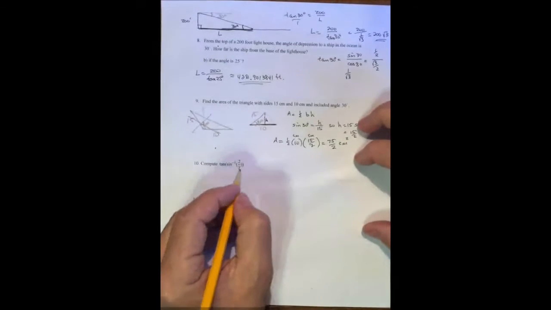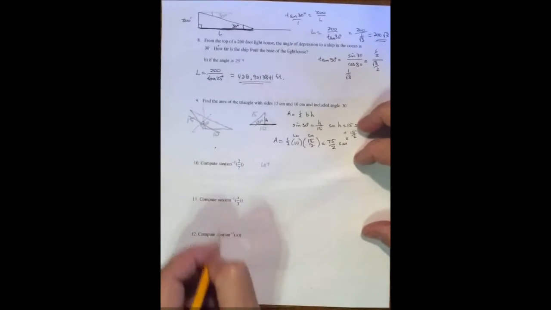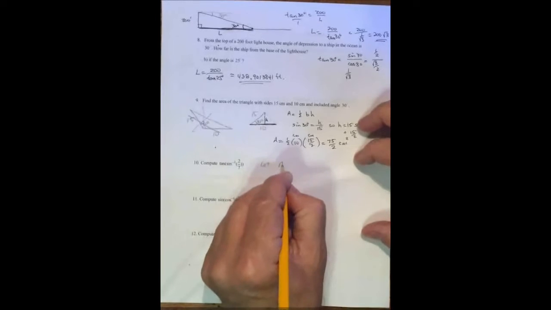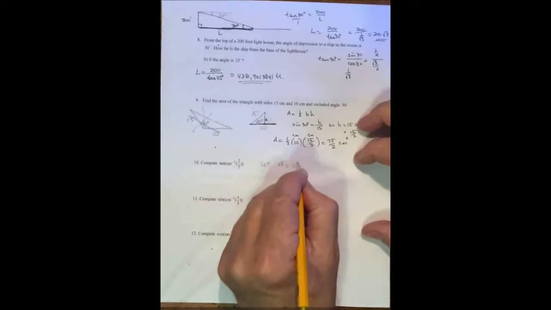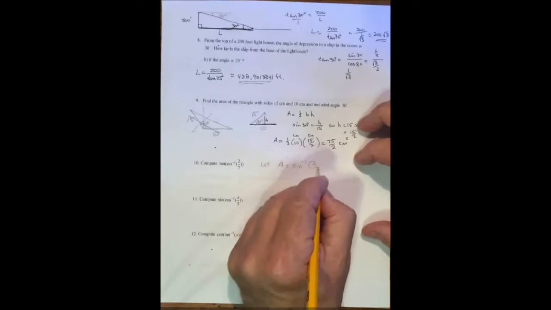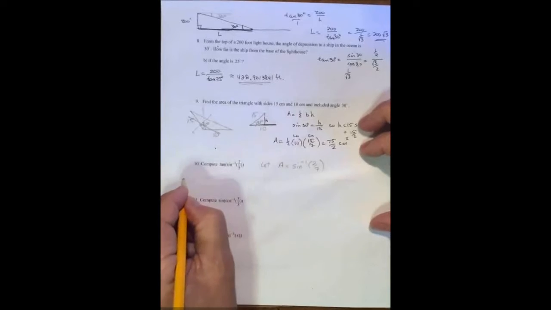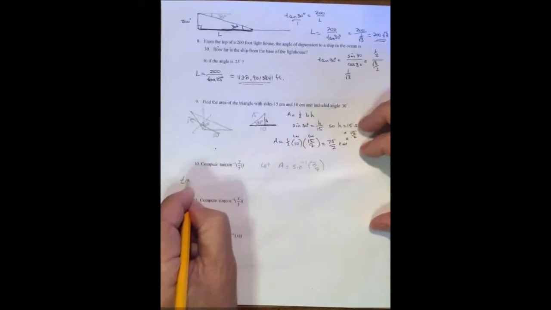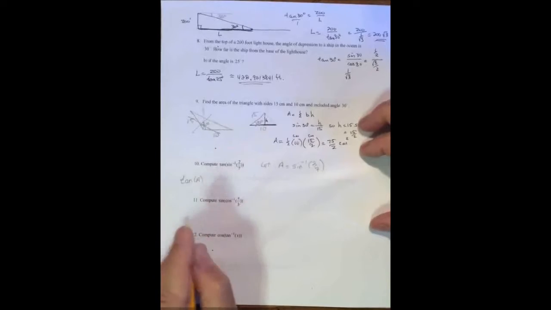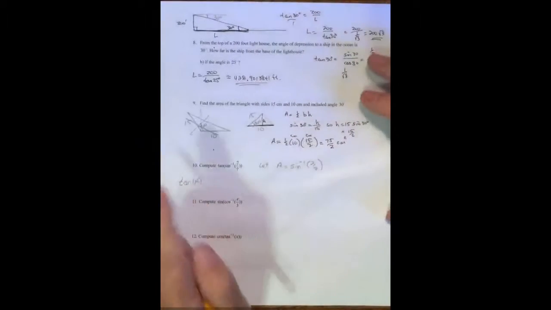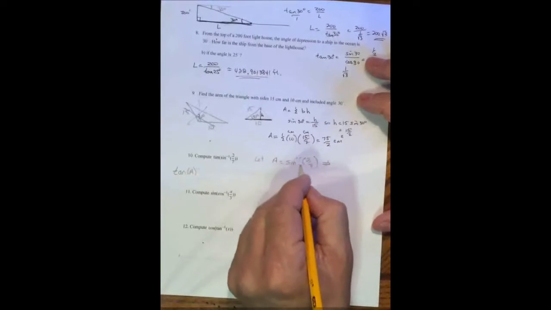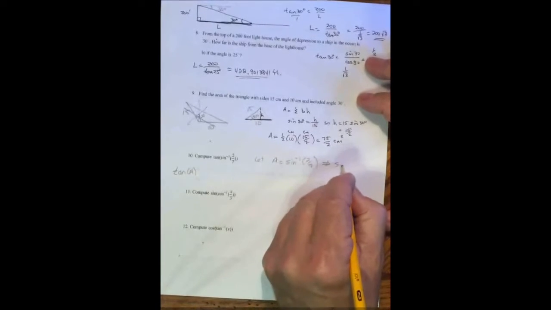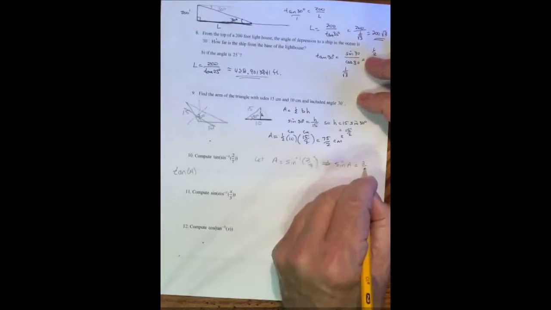Okay, 10, 11, and 12 are just fun. Here's what I'm going to do. I'm going to do all these the same way. I'm going to let A equal what's inside here. I'm going to let A equal the inverse sine of 2 over 7. See that? Now, as soon as I do this, the original problem becomes the tangent of A. Y'all follow me? Now, I'm going to rewrite this. A equals the inverse sine of 2/7 means the sine of A is 2 over 7.